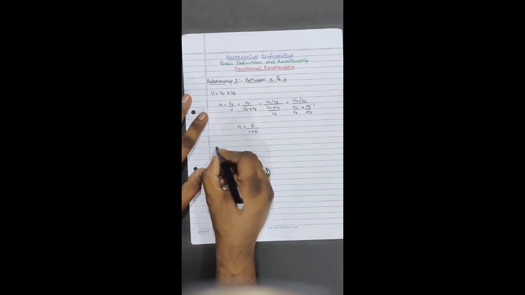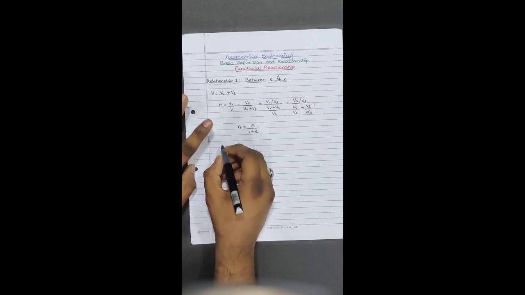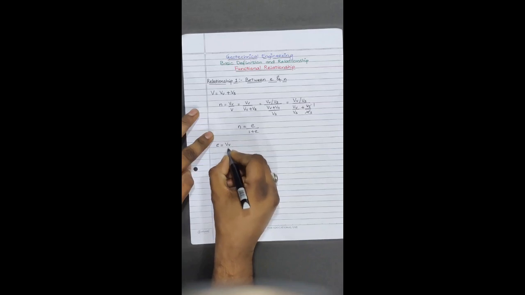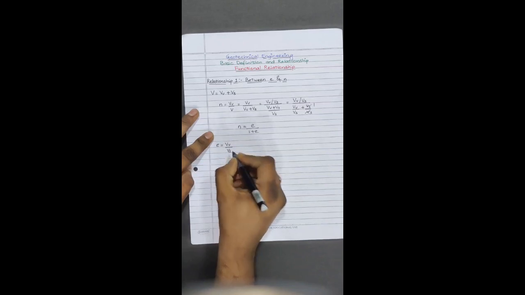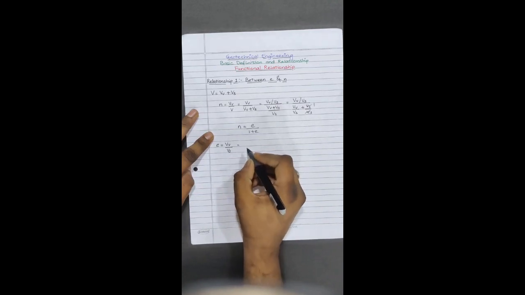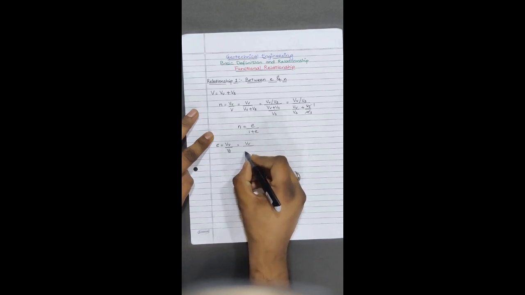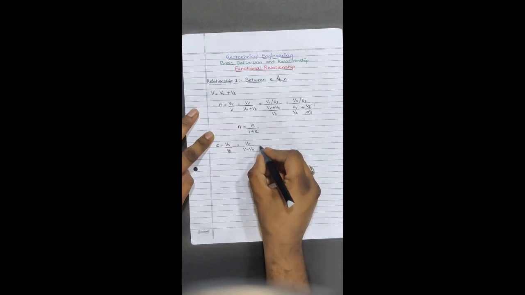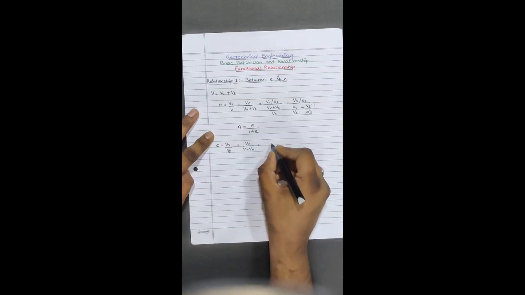Similarly, if e is given to us, what will be the value of porosity? So I'll write the definition of e first, which is volume of voids divided by volume of solids. Now, in place of volume of solids, I can write total volume minus volume of voids. Now, I'll divide the numerator and the denominator by total volume V.